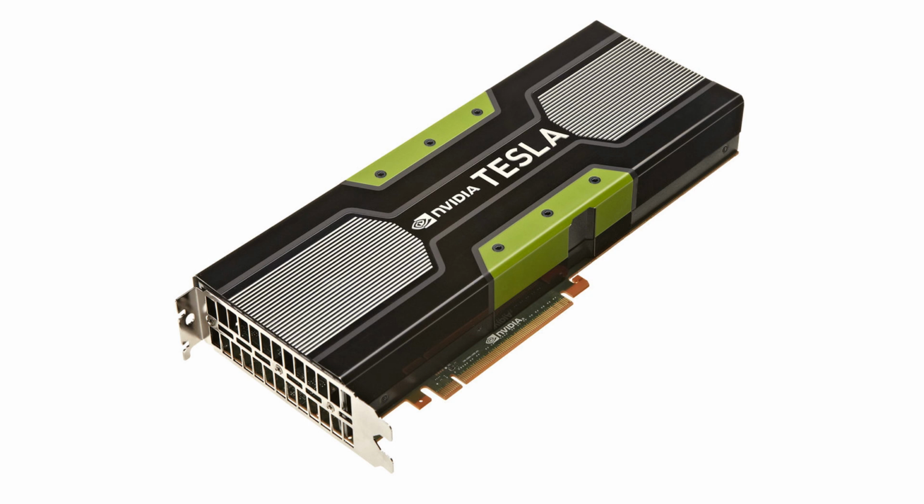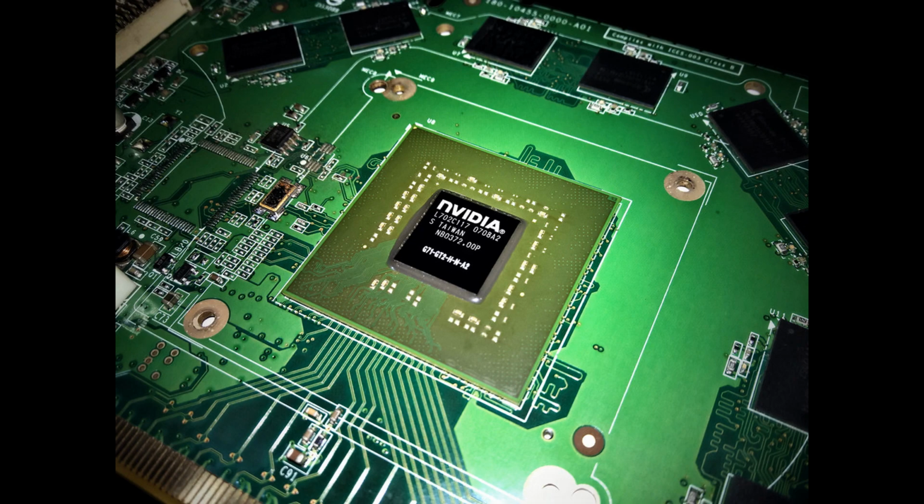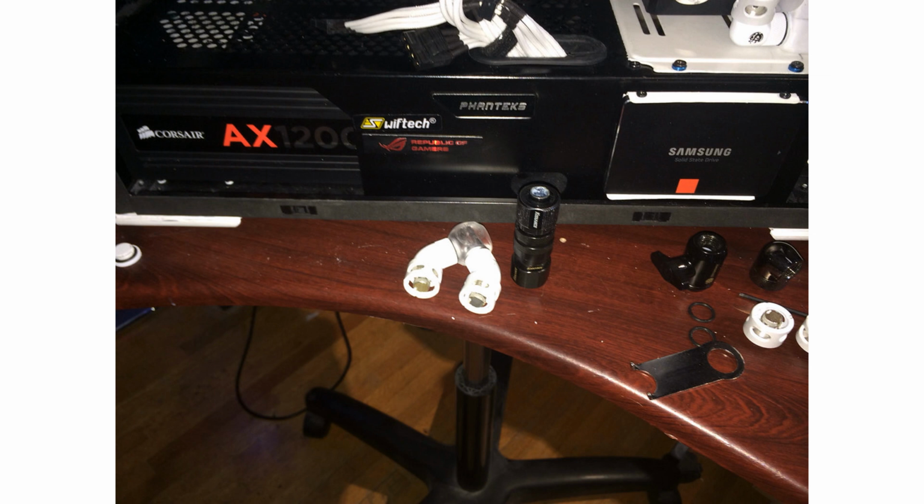The performance of a graphics card is determined by several factors, including the GPU (graphics processing unit), clock speed, memory, and bandwidth. The GPU is the most important component of a graphics card. It's responsible for rendering the graphics and running complex calculations. The more powerful the GPU, the better the performance of the graphics card. Clock speed is another important factor to consider. The clock speed determines how fast the GPU can process data.